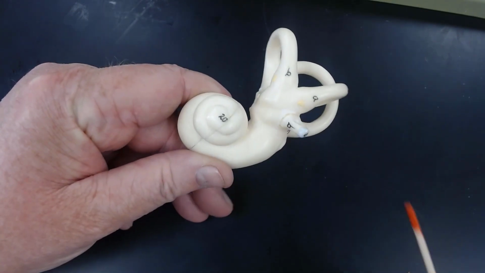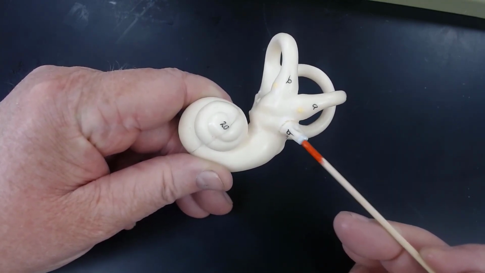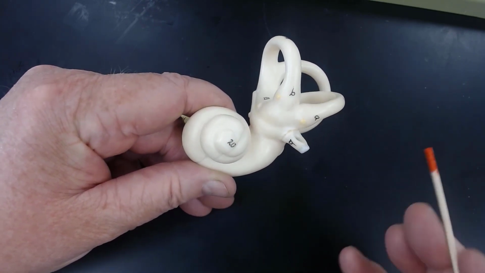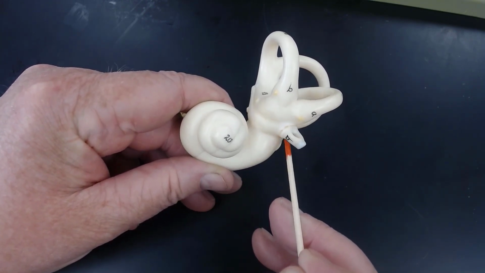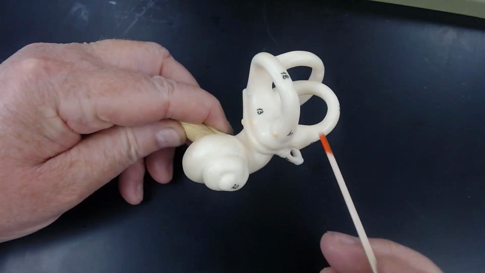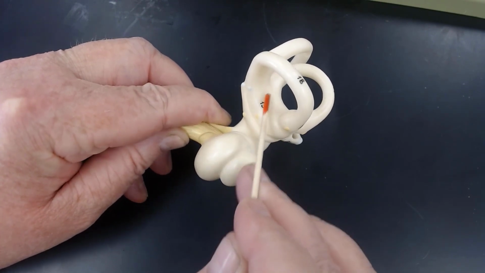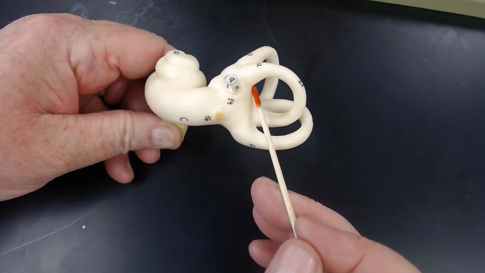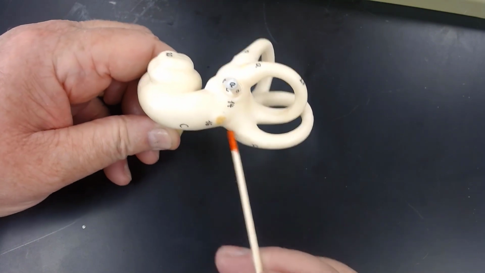So this is the stapes. The stapes is part of the middle ear. Everything else that we see here is part of the internal ear or inner ear. The stapes is connected to the oval window. The oval window is connected to the base of this structure here called the vestibule. So this entire structure here at number 13 is the vestibule, or maybe it's 14. But this is the vestibule here, the base of this structure.